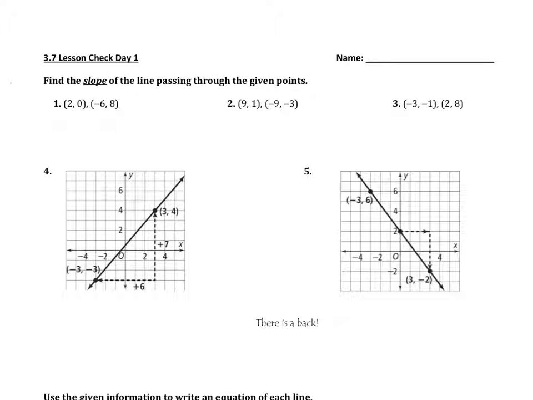Okay, so we are doing lesson check day 1 for finding equations of lines. Question 1, we are finding the slope of a line passing through 2 given points. So the first thing that I like to do is write out my slope formula, which is m equals y2 minus y1 over x2 minus x1.